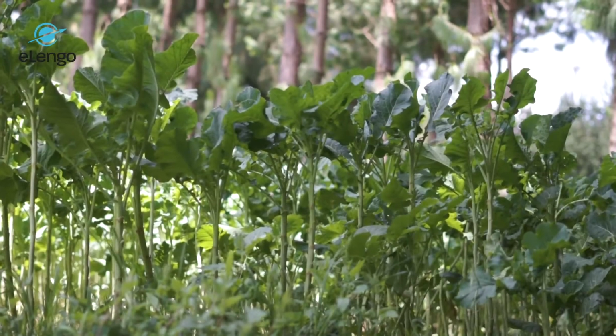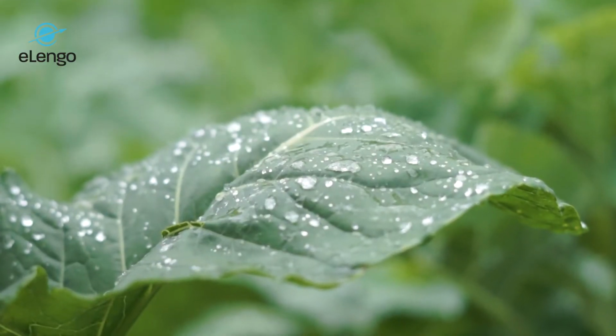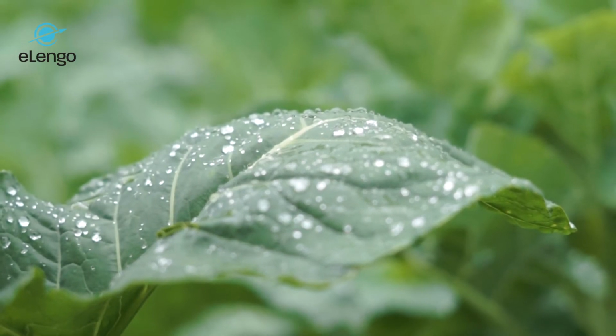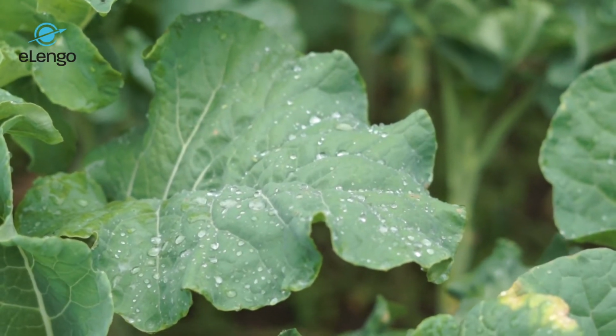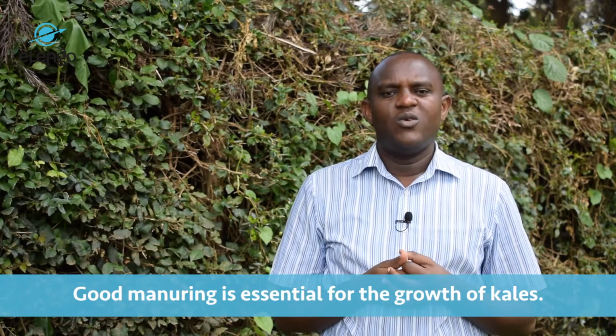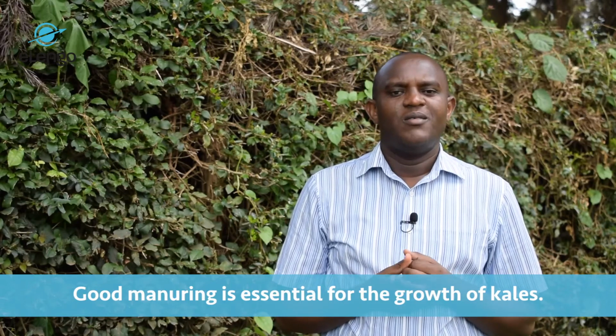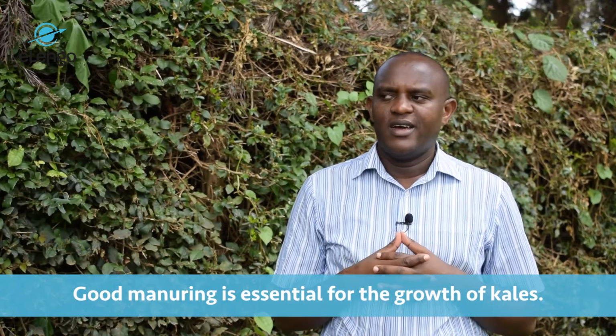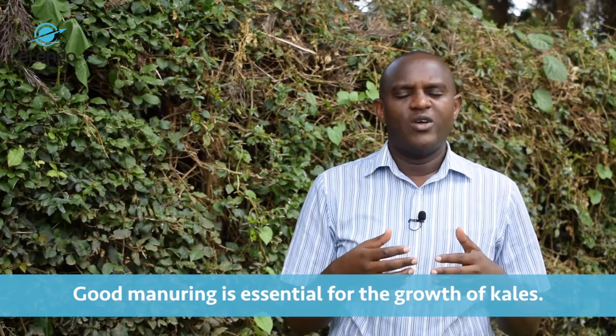And in an acre of land, if you have 5 tons of manure, you can apply it, because actually kale crop is a heavy feeder. It feeds a lot so that it can grow big leaves, because leaves are the ones that are sold. Then you need to have good manuring. So if you have 5 tons, or even if you have 3 tons, you can apply. I know in some areas manure may be limiting and it may be expensive, but whatever manure you have, so long as it's very well decomposed, you can apply it in the land so that you can improve the fertility of that soil.